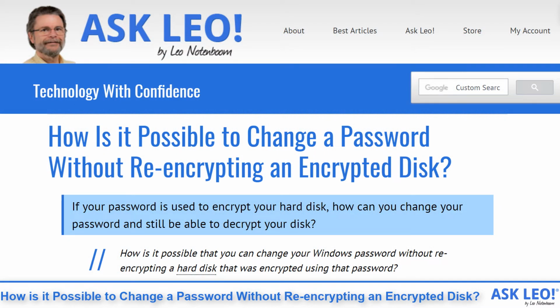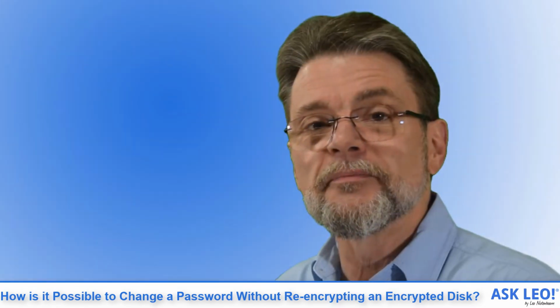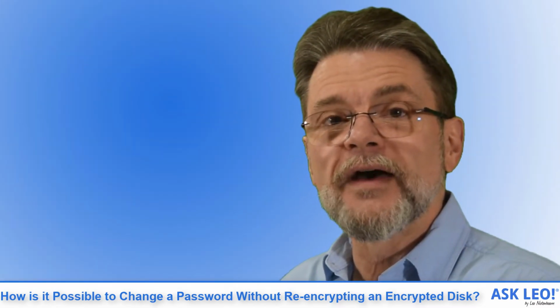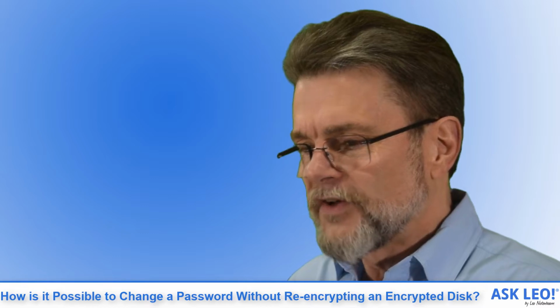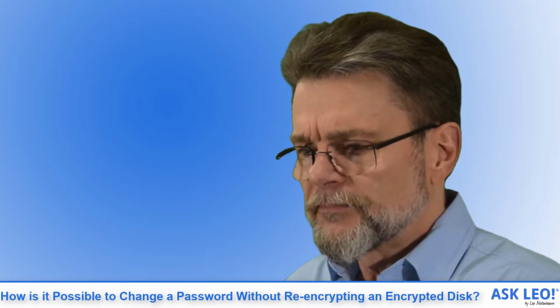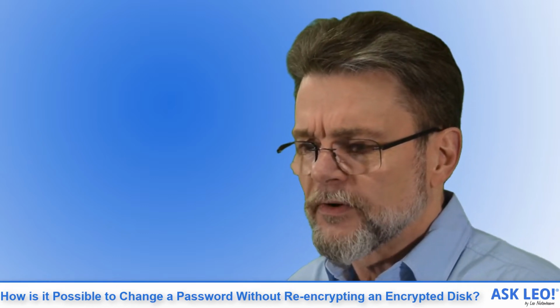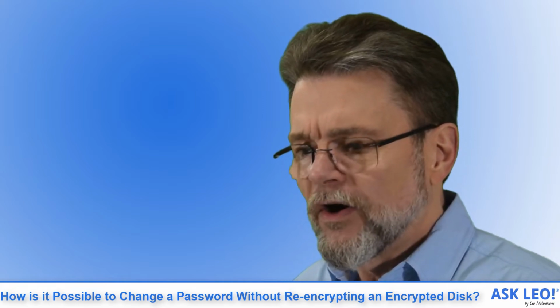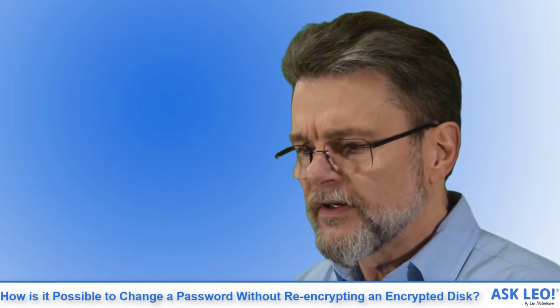How is it possible to change a password without re-encrypting an encrypted disk? If your password is used to encrypt your hard disk, how can you change your password and still be able to decrypt your disk? I'm Leo Notenboom. This is AskLeo.com. Question: how is it possible that you can change your Windows password without re-encrypting a hard disk that was encrypted using that password?